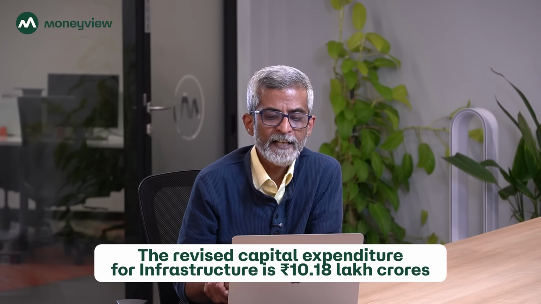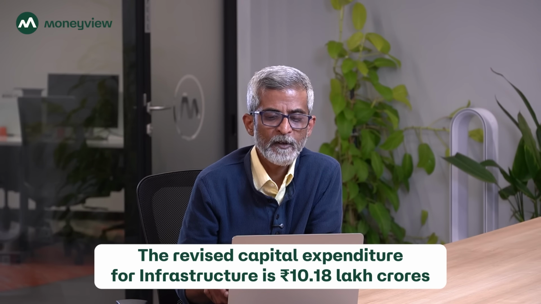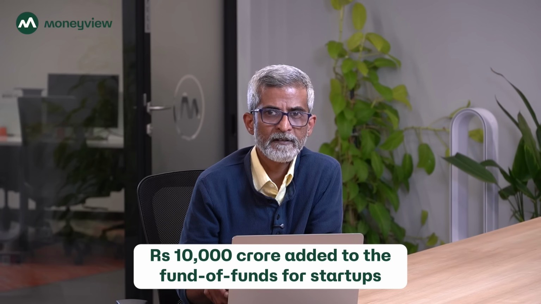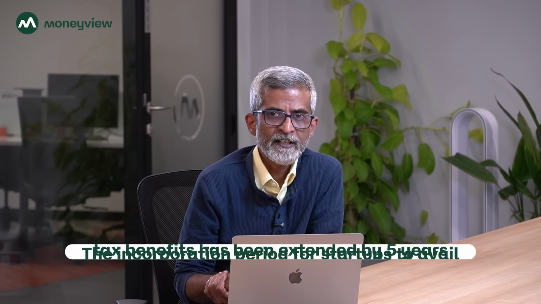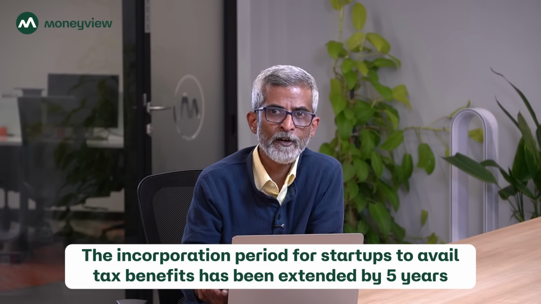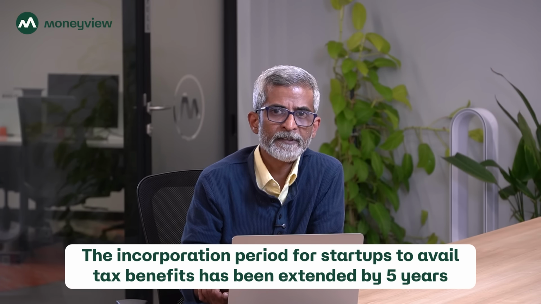Now let's look at what we believe are some of the most important items in this budget, which will help us understand which direction the government is headed and what its intents are. The revised capital expenditure on infrastructure is about 10.18 lakh crores now. The government is also setting up a fund of funds for startups for about 10,000 crores. For startups, the government is also extending the tax holiday, that is the years when they don't have to pay income tax, from 3 to 5 years.